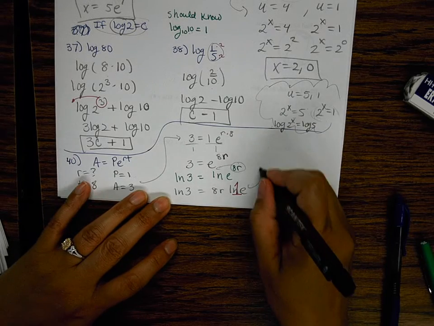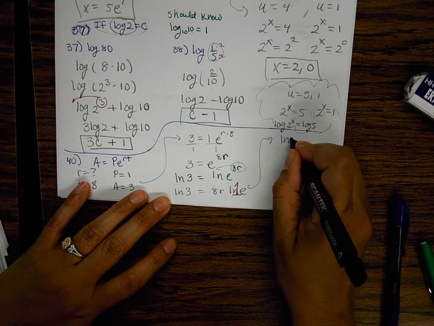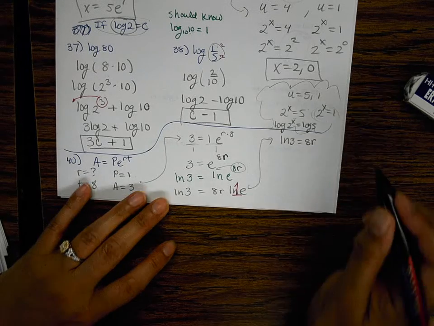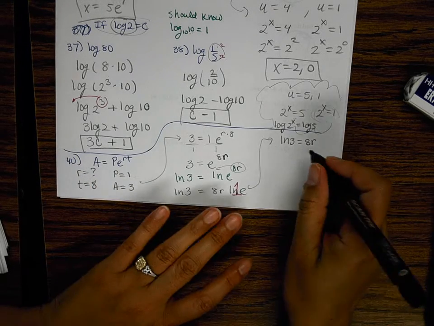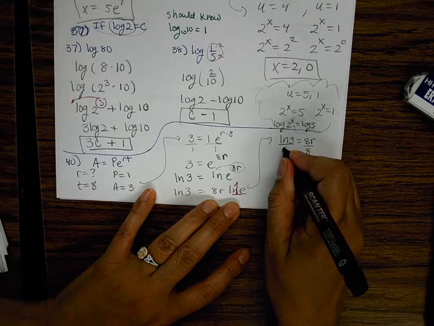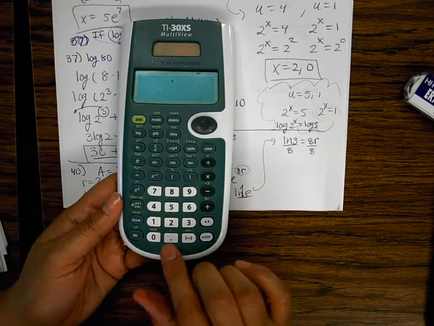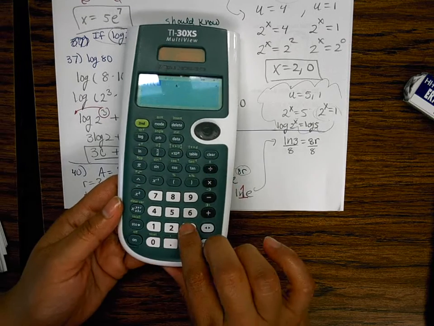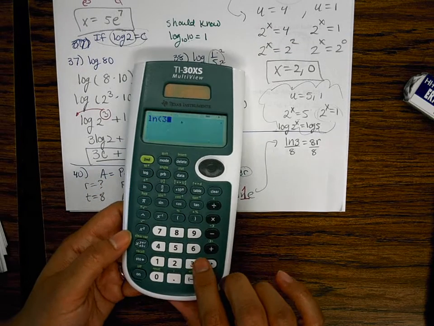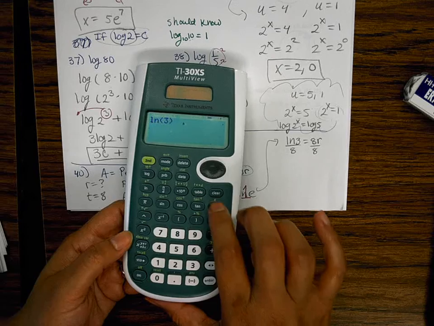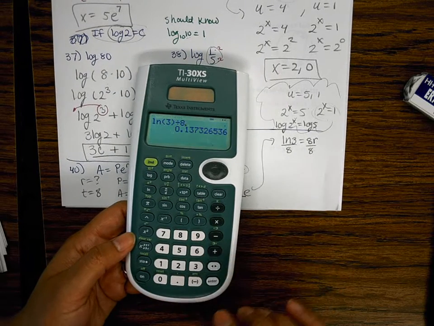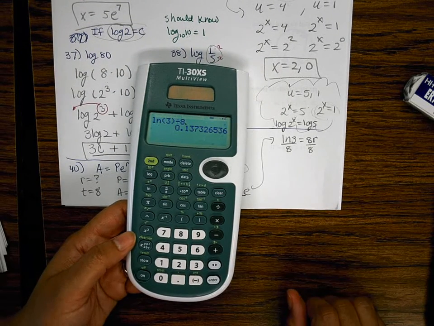So I have ln of 3 equals 8r, because ln of e is 1. Divide both sides by 8, and you would plug that in your calculator. ln of 3 divided by 8 equals 0.137.